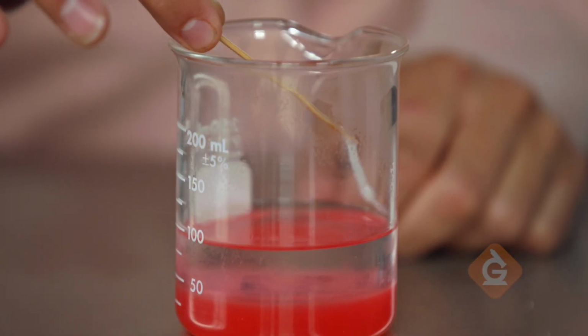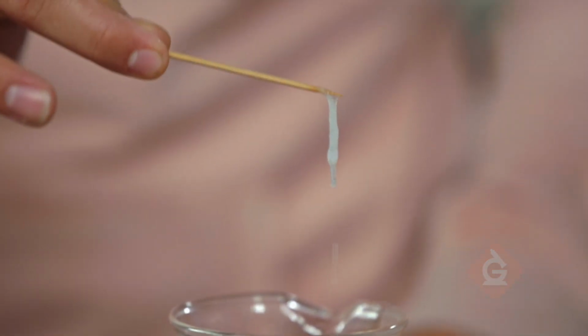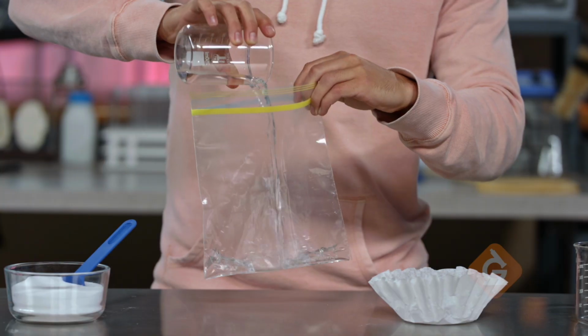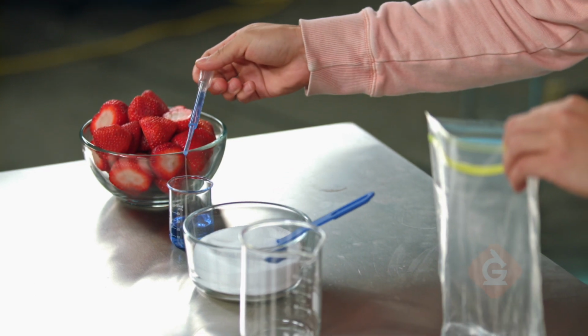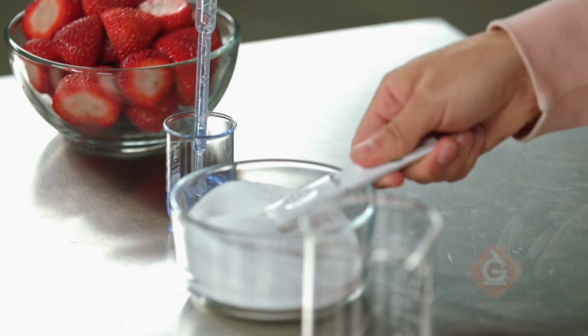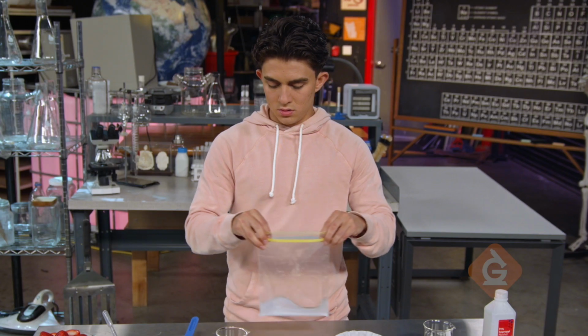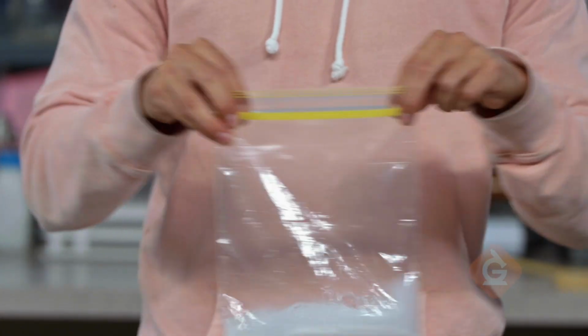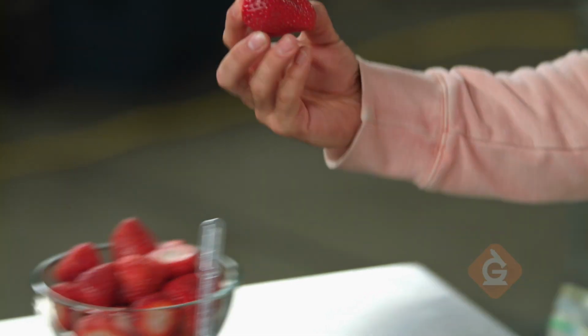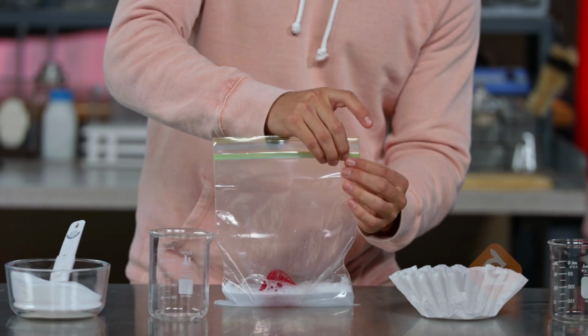Today, I'll show you how to extract DNA from strawberries. First, add 1/3 cup of water, a tablespoon of dish soap, and a teaspoon of salt to the plastic bag. Then, drop in a strawberry, seal it up, and smash the strawberry into tiny pieces.